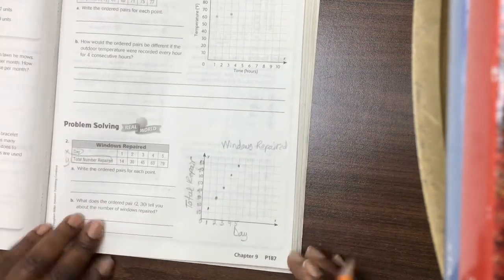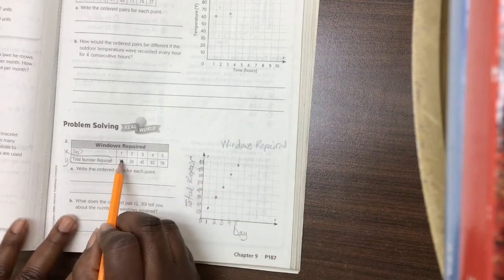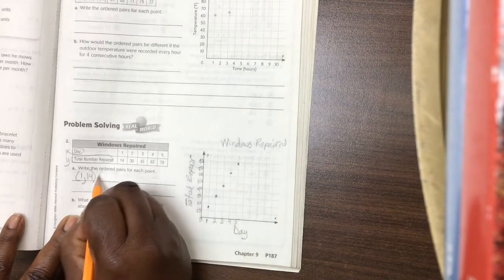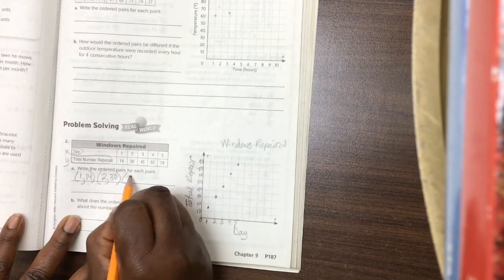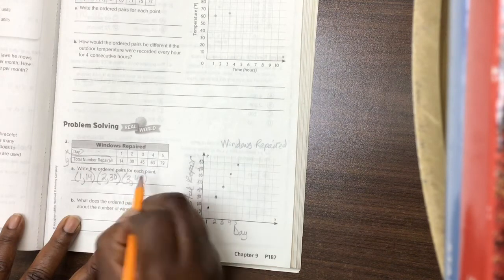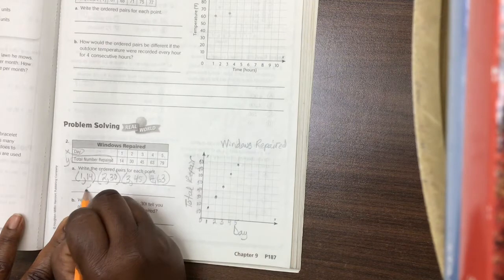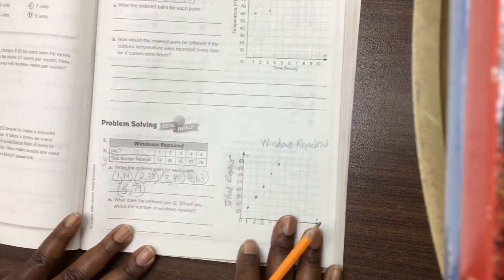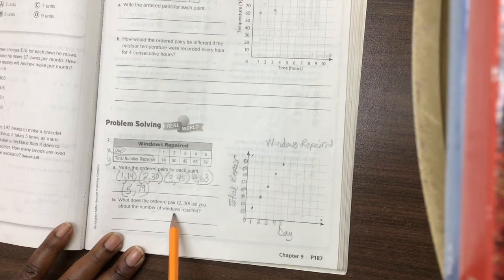Now it says, write the ordered pairs for each point. Okay. So here we go. 1, 14. 2, 30. 3, 45. 4, 63. And then 5, 79. Those are our ordered pairs. Then it says, what does the ordered pair (2, 30) tell you about the number of windows repaired?